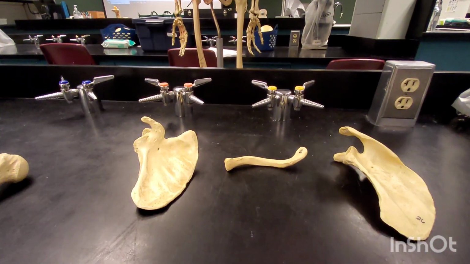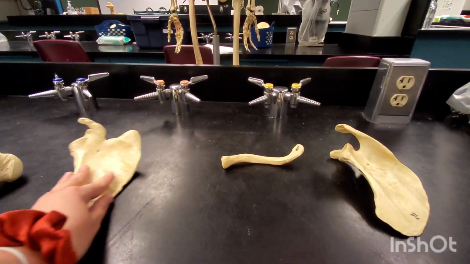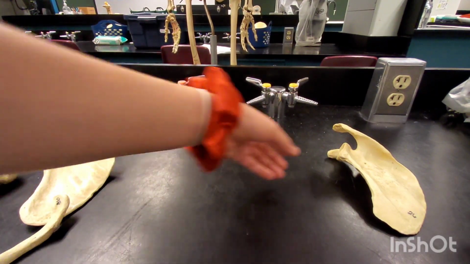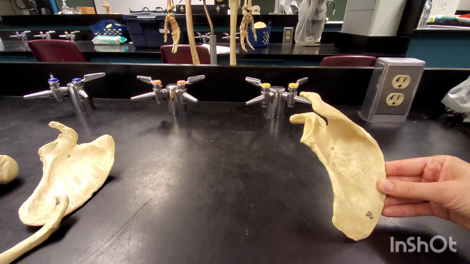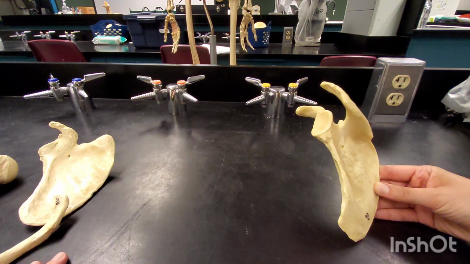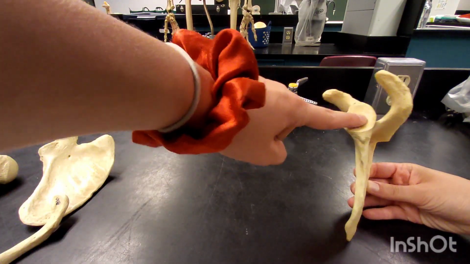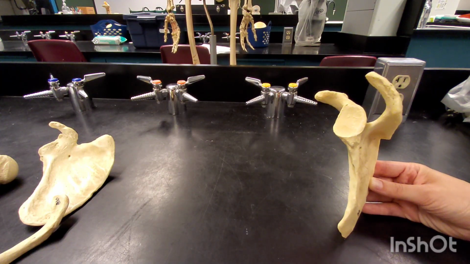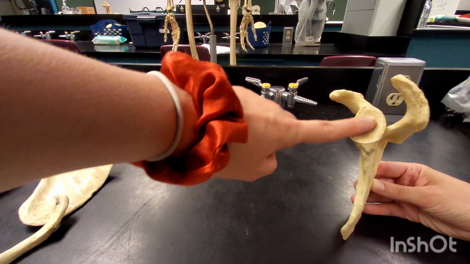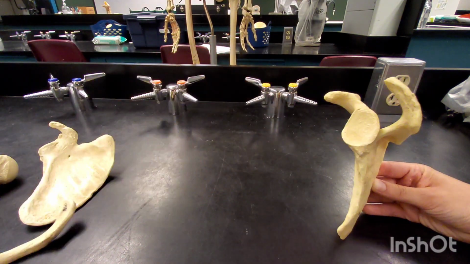So let's start actually posteriorly because this is going to help orient us. So right now we're looking at a posterior view, in this case of our left scapula. So let's talk about this cavity here. This is our glenoid cavity. This is where the scapula is going to articulate with the humerus. It's a really smooth articular surface, so that makes sense.